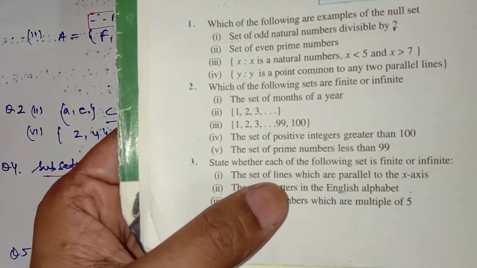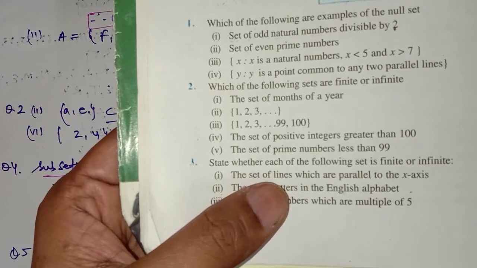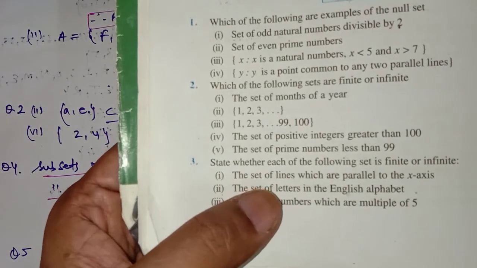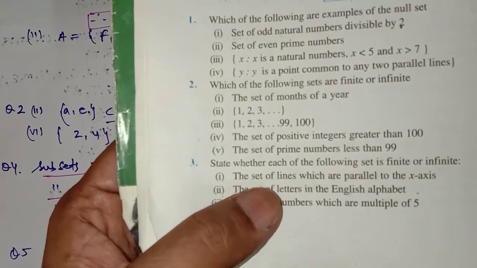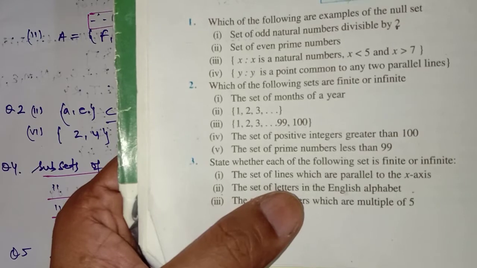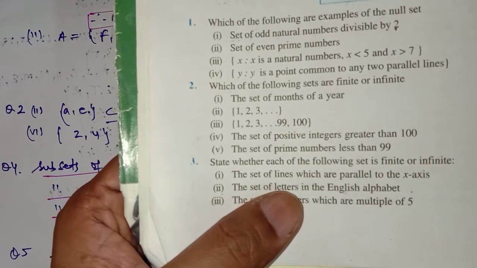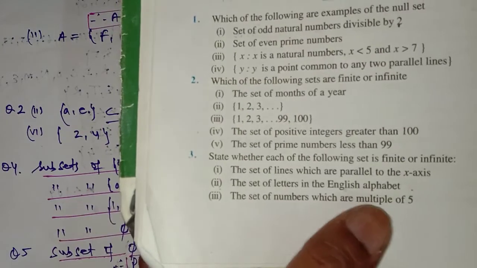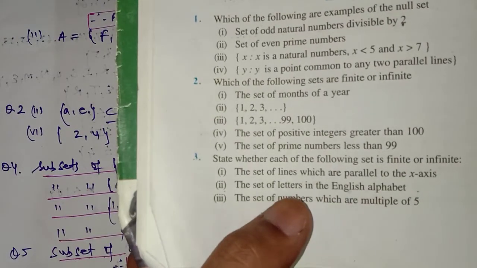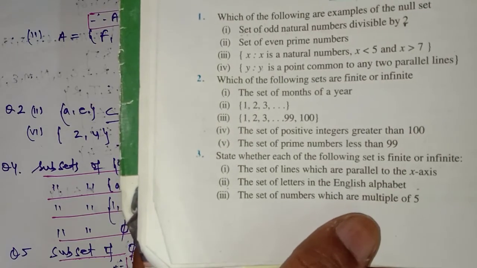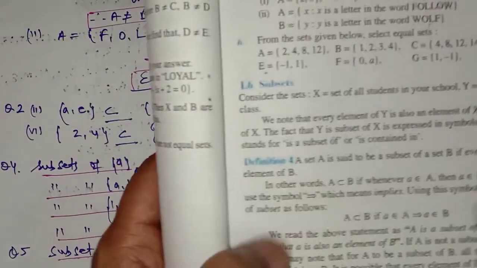Similarly, question number 3: state which of the following sets are finite or infinite. It is written in the set builder form like this. The set of lines which are parallel to the x-axis. Now, to the x-axis we can draw an infinite number of lines, so it is an infinite set. The set of letters of the English alphabet is countable, so it is a finite set. In the third part, the set of numbers which are multiples of 5. The numbers that are multiples of 5 are infinite, so it is an infinite set.